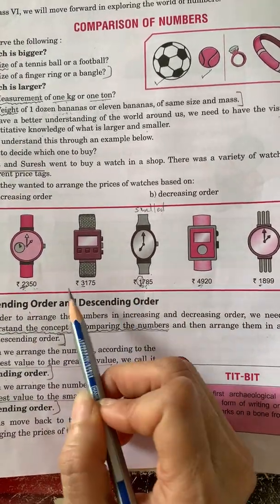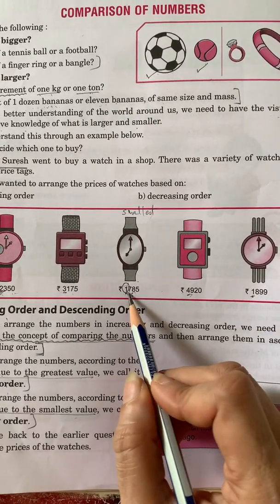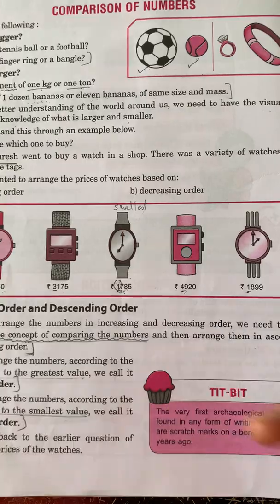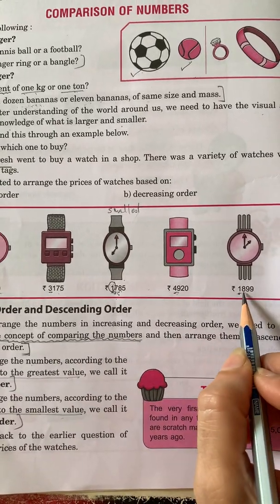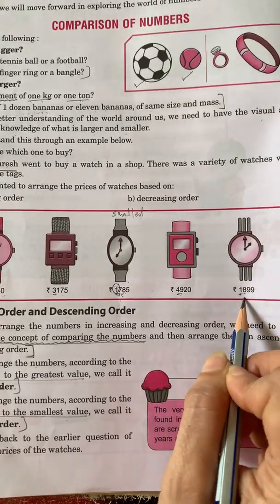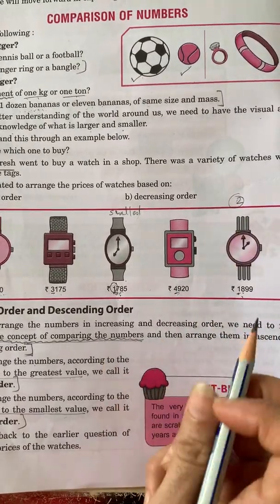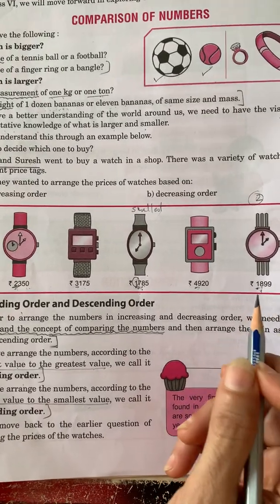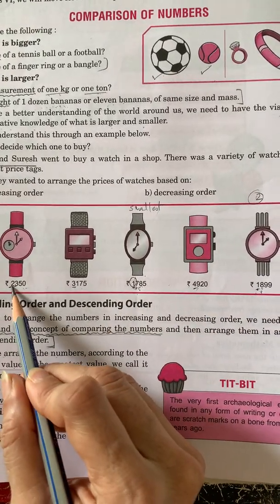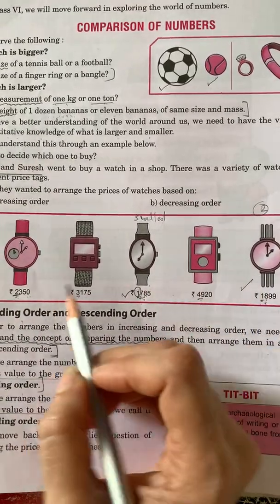After 1 we see that one more 1 is there. So we will see the next digit. Here it is 7 and here it is 8. So 8 is greater than 7. So this is the second highest price. Then we look at the next digit. We have done with these.